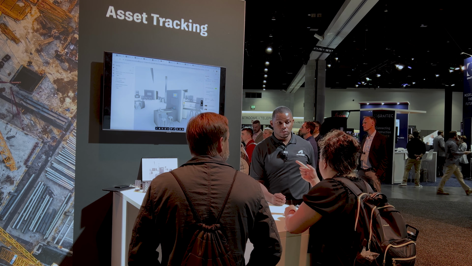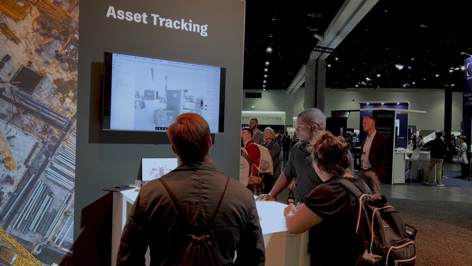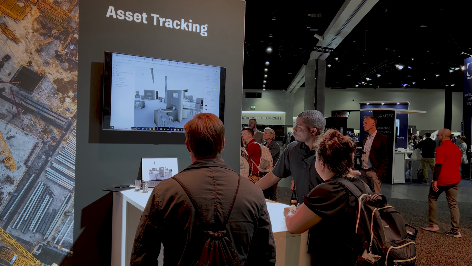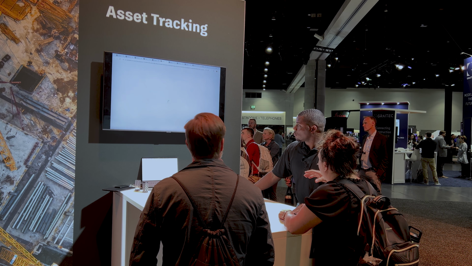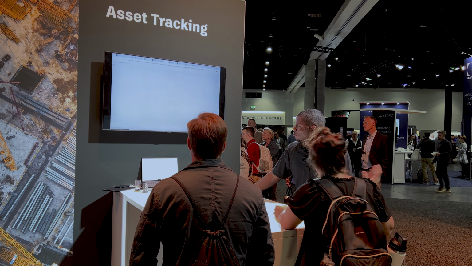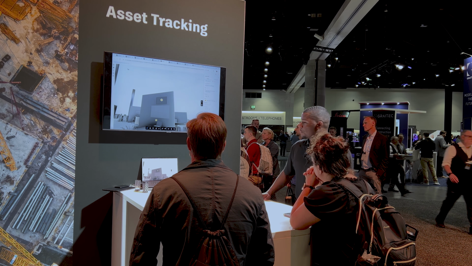I think it can be really good for model coordination purposes, to compare to existing conditions. So if you're working in a building that already has ductwork, fire protection, and storm already up there and installed, you can overlay your model with what's already up there to make sure that you're not going to have any coordination issues down the road. 100%.